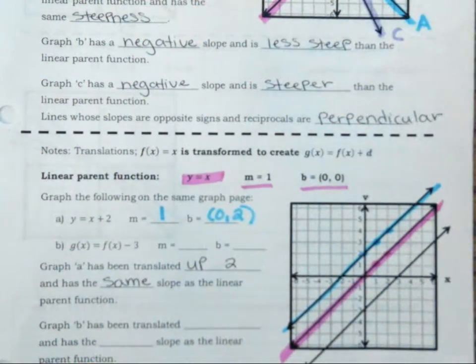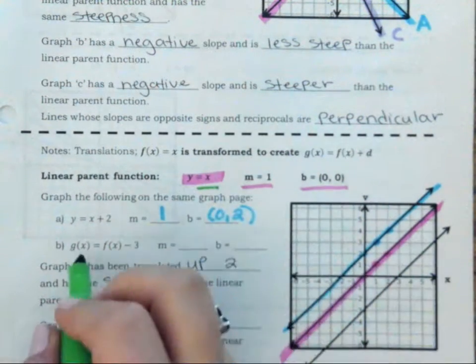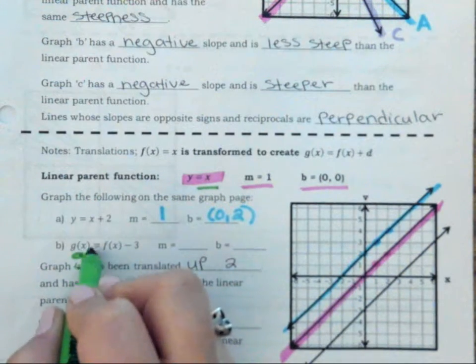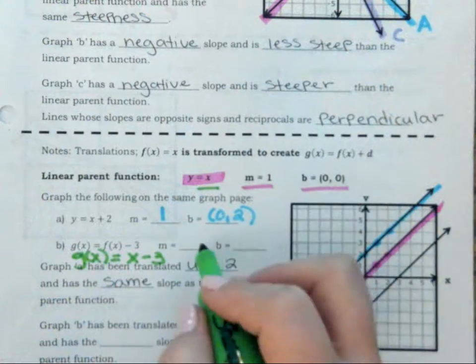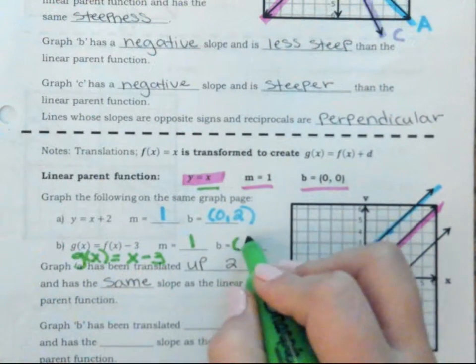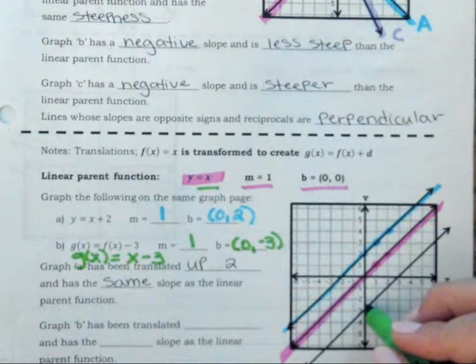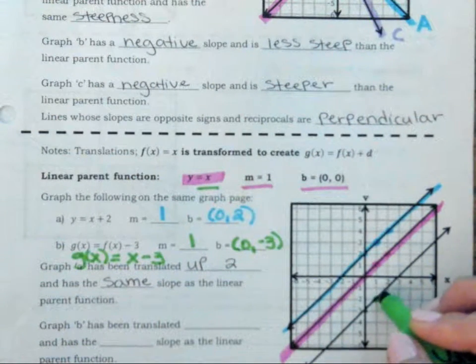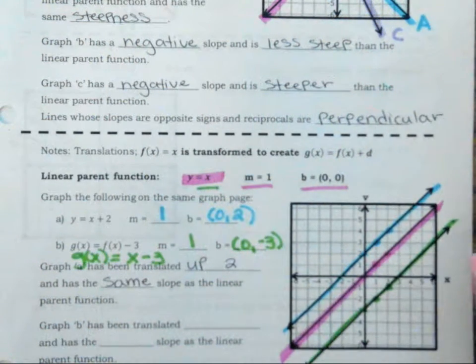Now let's take a look at part B. G of x is equal to f of x minus 3. Now remember, f of x is just x. So g of x is x minus 3. So my slope is still 1. My y-intercept is 0, negative 3. So I go down to negative 3, and I'm going to go up 1 over 1, up 1 over 1. And this is graph B.